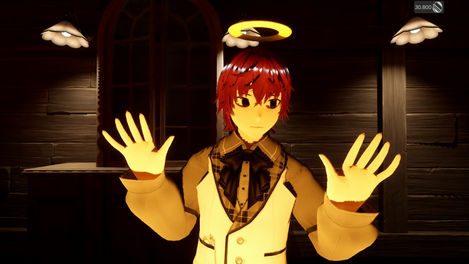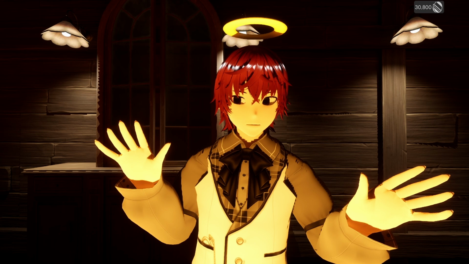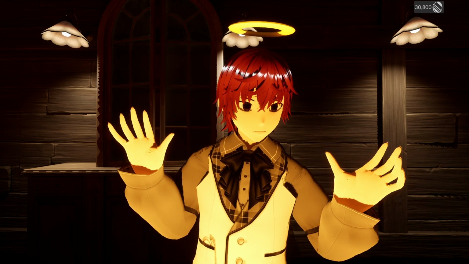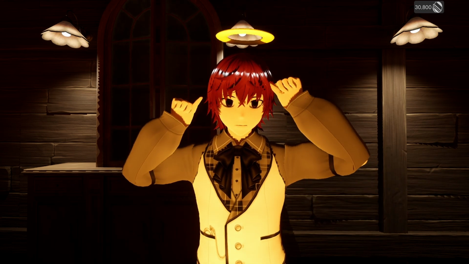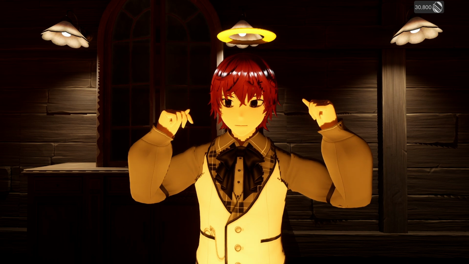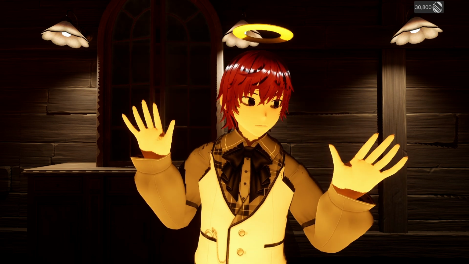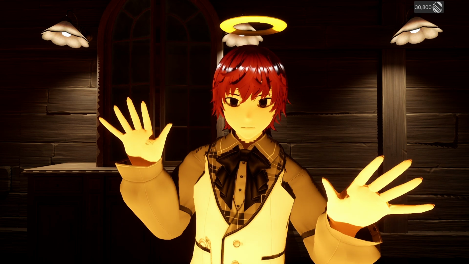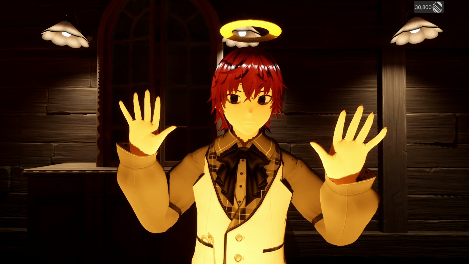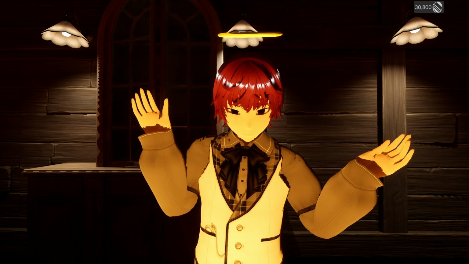The customizable environments with the pre-made assets, such as the lights, literally everything behind me, is pre-made, and all I need to do is use modeling in Mikoverse to actually build up the environment around me.